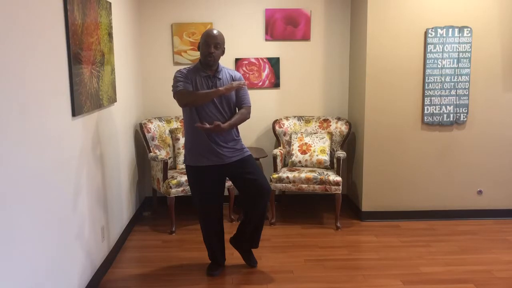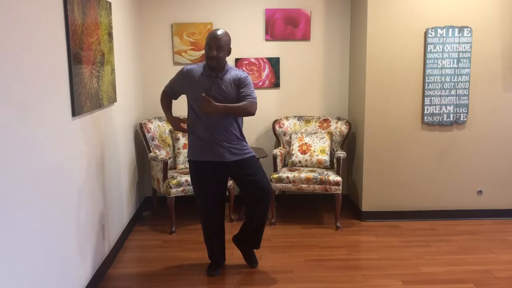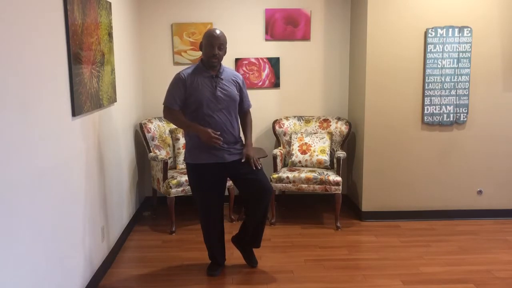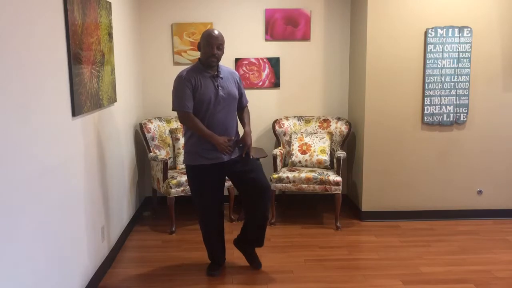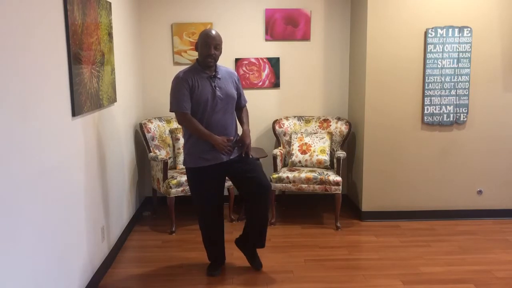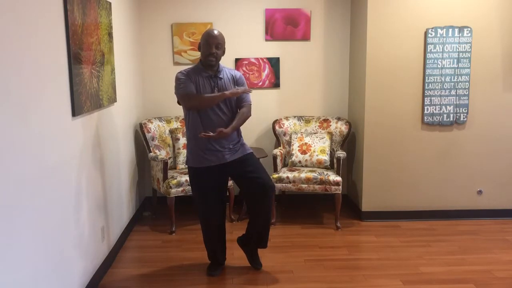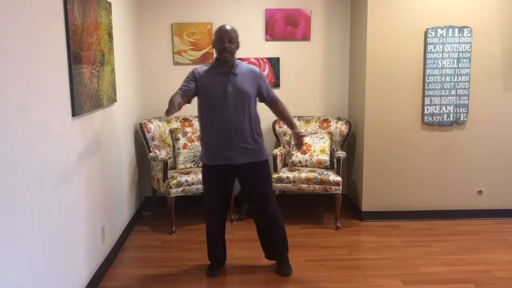My upper torso and lower torso are now turning both clockwise, and I have counterclockwise rotational energy happening from the flexion of my left hip. That ultimately gets me to this position. Now we're going to shift our weight back to the center, and now we're going to shift to the left leg using split.